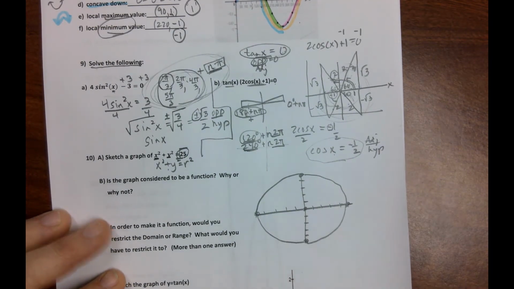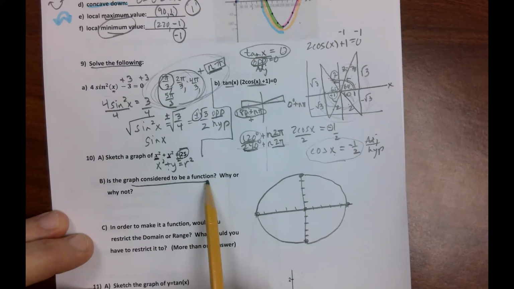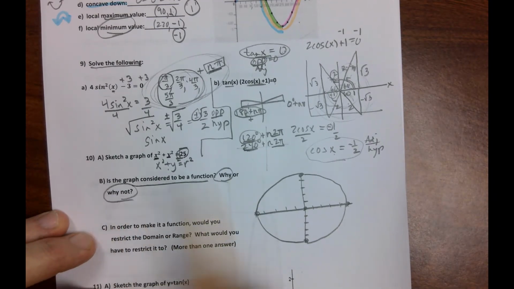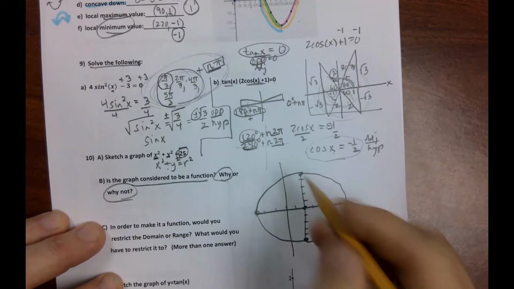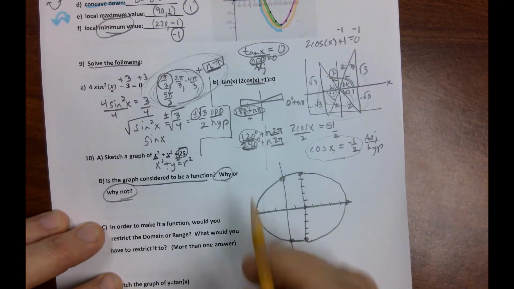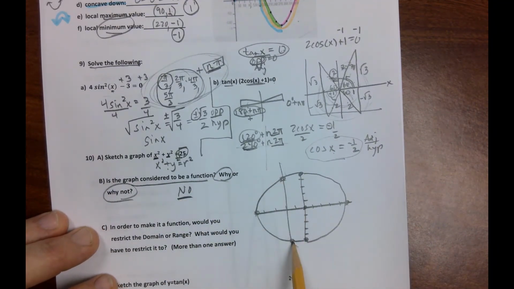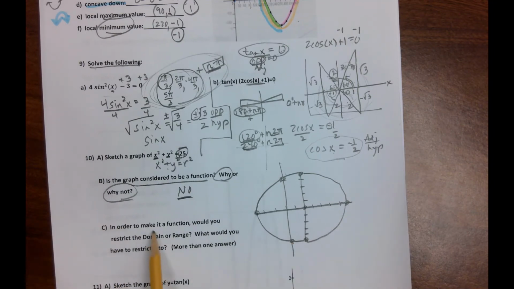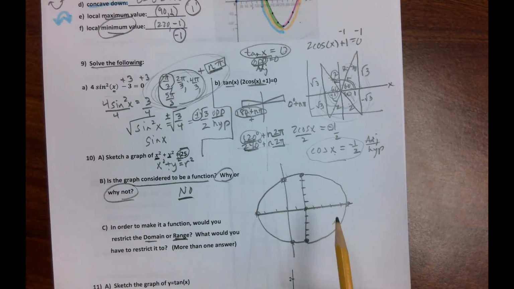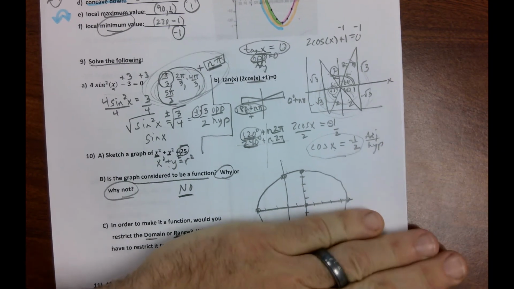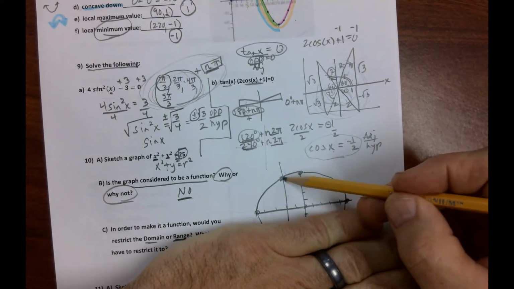There it is. Okay. Is it a function? Why or why not? Well, vertical line test, you can see, hits in 2 places, so it's no. Why? Because it hits in 2 places. All right. In order to make it a function, would you restrict the domain or the range? Well, if I took off half of this drawing, it would now only hit in 1 place.